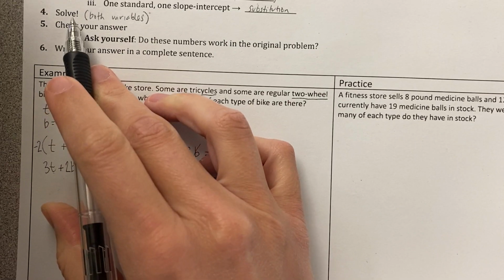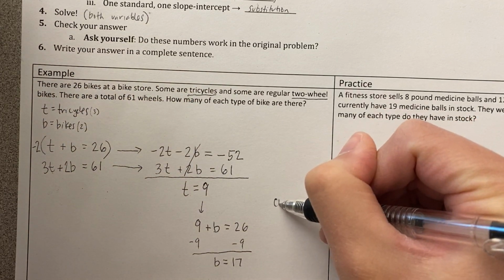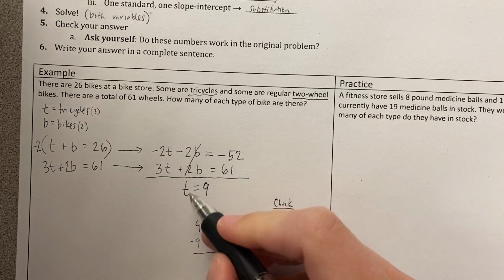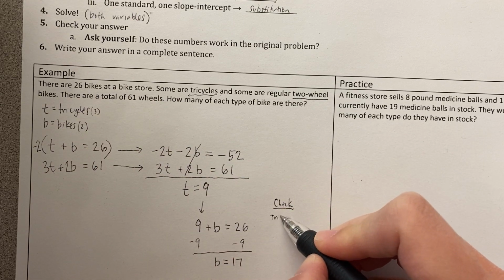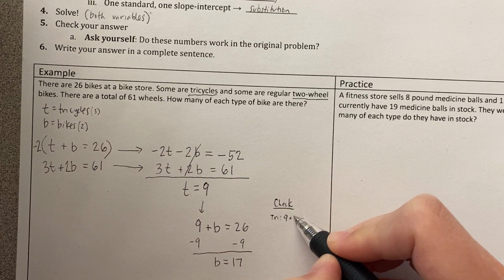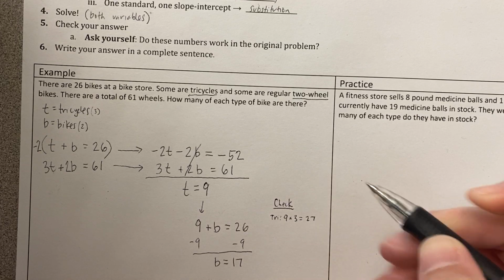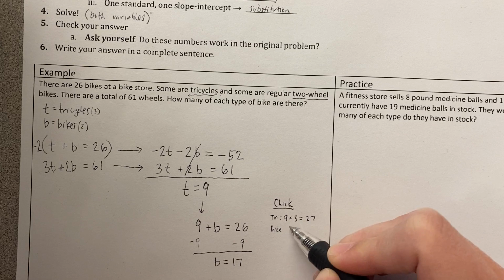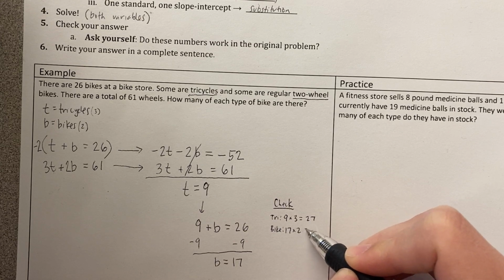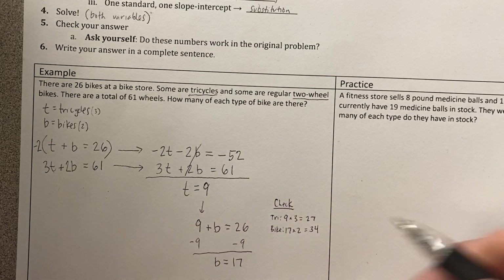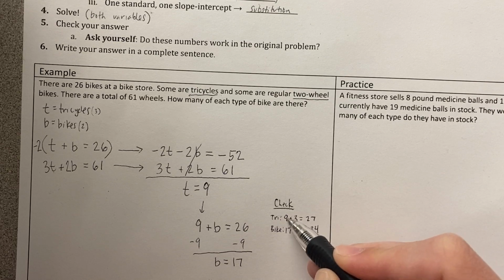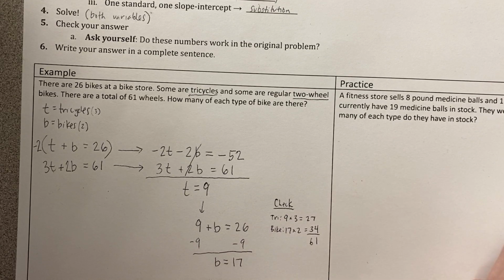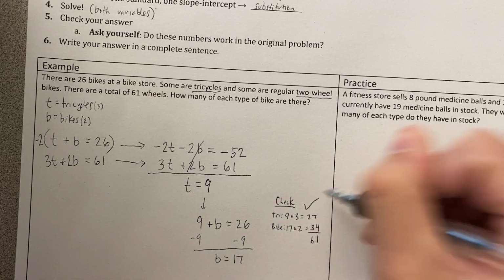Okay, now I'm going to check my answer. Okay, so I solved. Now I'm going to check. What am I checking? I'm checking if it fits in the original problem. Let's see. If there's 9 tricycles and they have 3 wheels each, that's 27 wheels. And if there's 17 bikes times 2 wheels each, that's 34 wheels. Okay, those add up to 61, good. And then when I add these up, do I get 61? Oh, I do. Okay, so perfect. So my answer looks good.